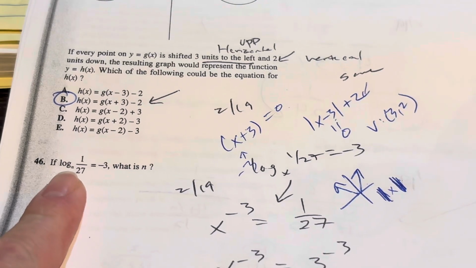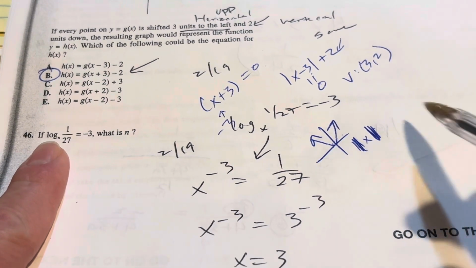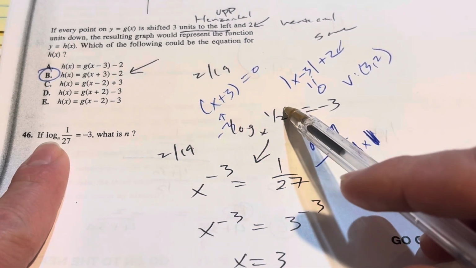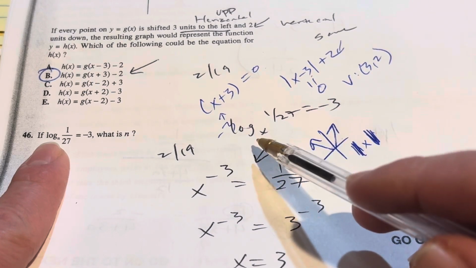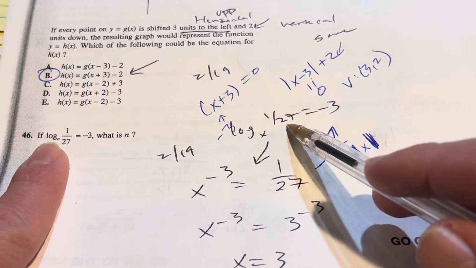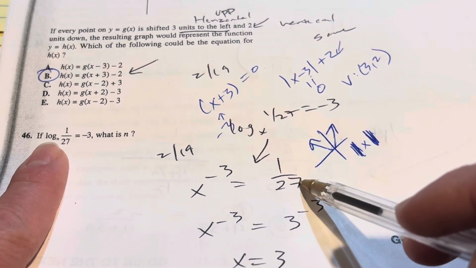And then I think it's the last one for us today. Log base n of 1 over 27 is a negative 3. What's n? Well, I'm going to call it x. So I'm going to say log base x of 1 over 27 is negative 3. This is from college algebra, chapter 7. That's the base, that's the exponent, that's the answer. So x to the negative third is equal to 1 over 27.